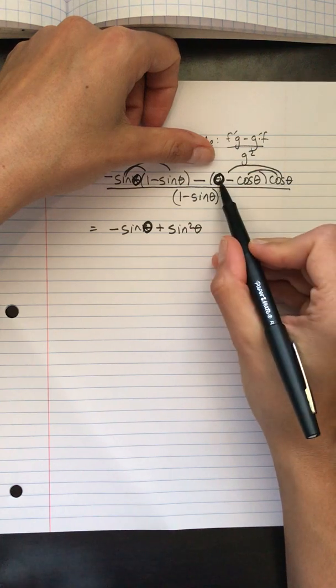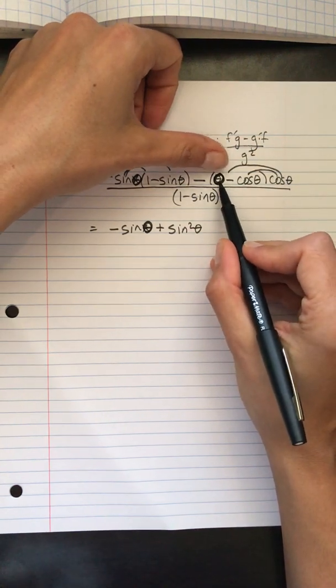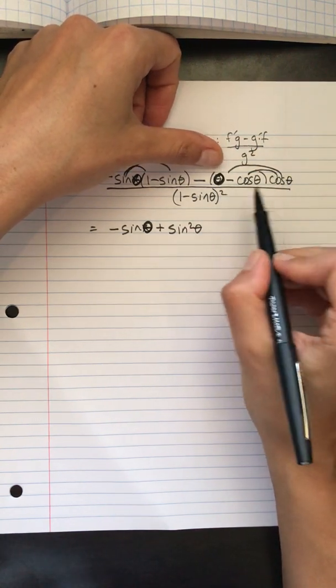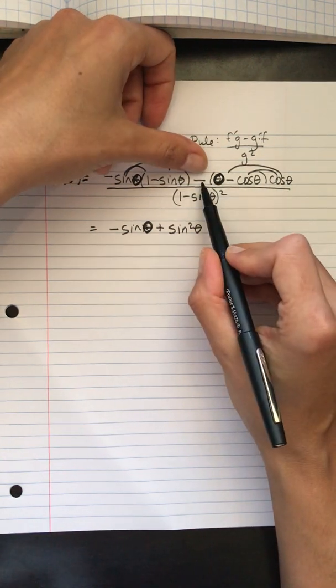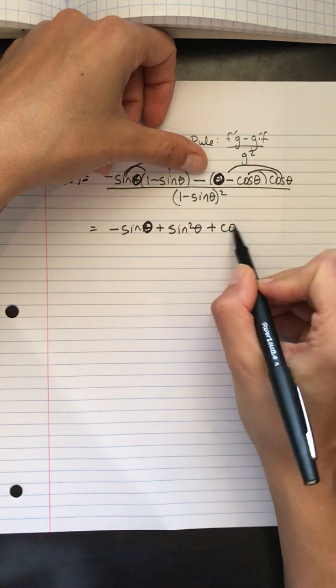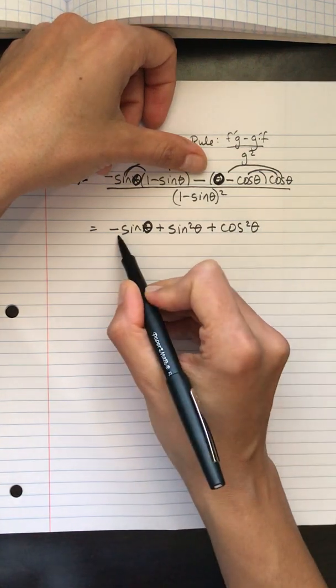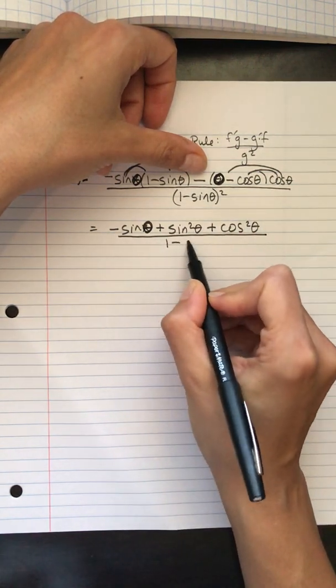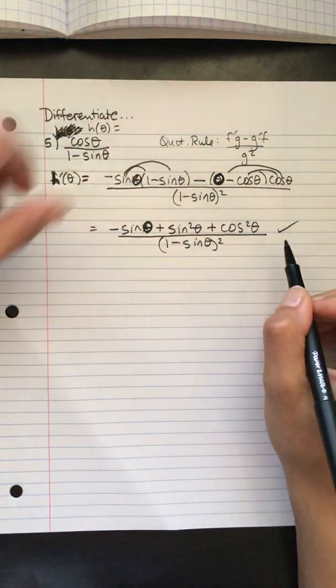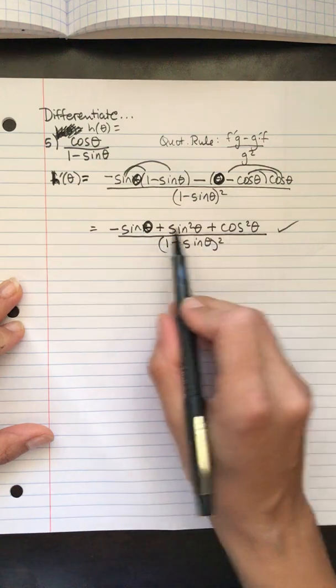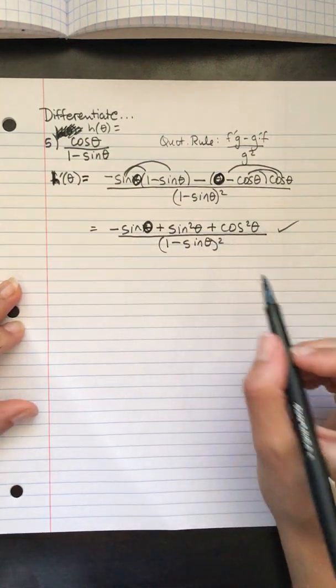So I'll have, this is 0, so it really doesn't count. I've got negative cosine theta times cosine theta, and then also another negative. So it'll turn to plus cosine squared theta all over 1 minus sine theta quantity squared. And we just leave it. I don't have any like terms here. You can't factor this, so you leave it.